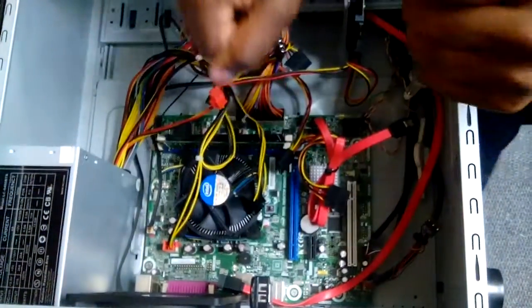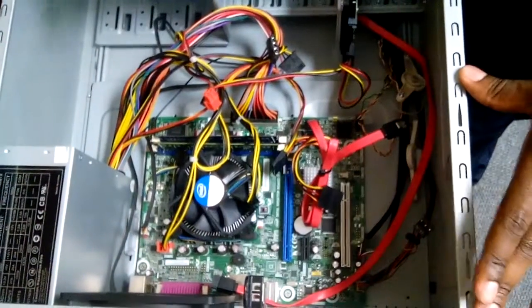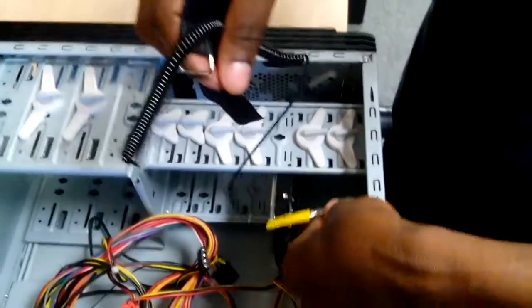There's nothing there. However, if you're working with components of a power supply, or if you're working with components of a tower, what you need to have is an anti-static belt. So what you do is you clip it on and then tie it around your wrist.